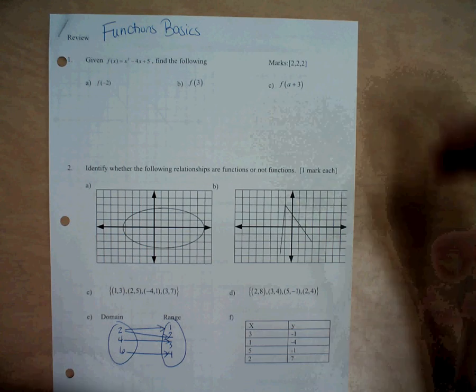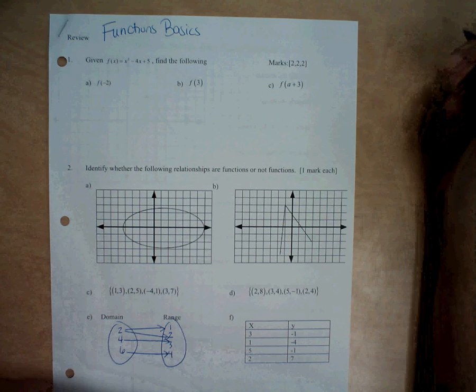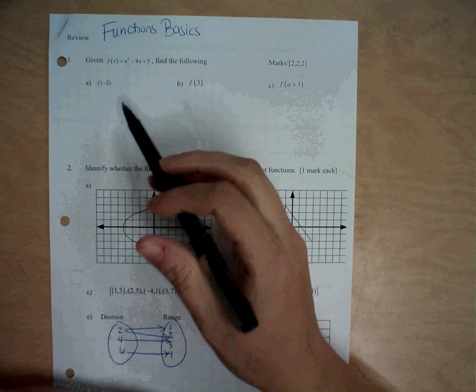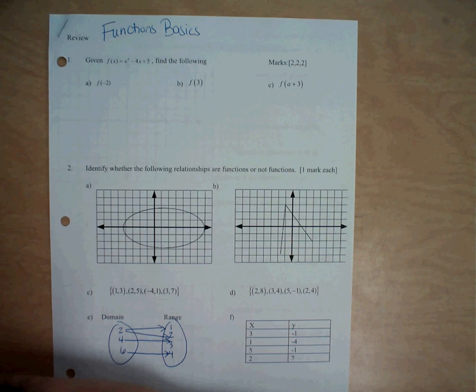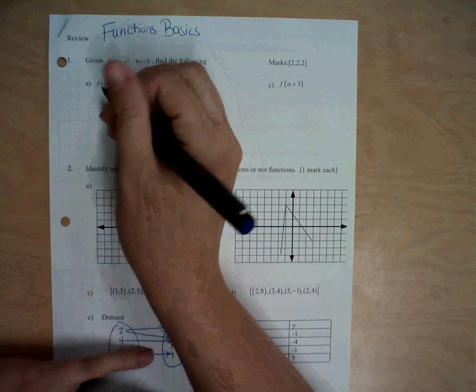Guys, this is your review for function basics. So first off, we have some function notation, and it says given f of x is equal to x squared minus 4x plus 5, find the following. So we're going to substitute these values in for x.